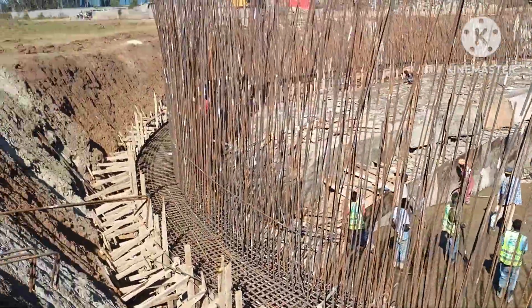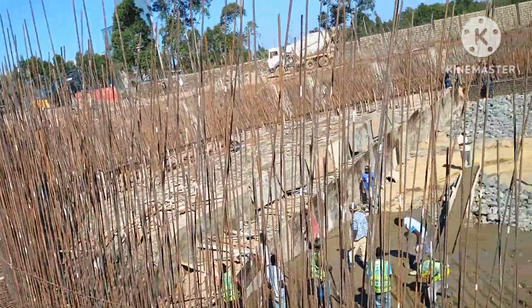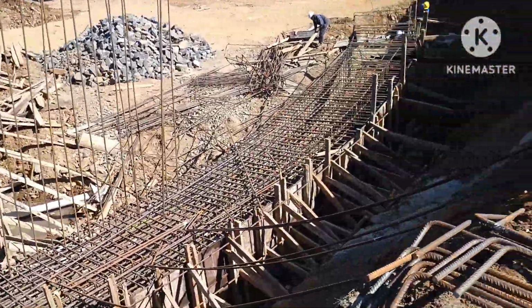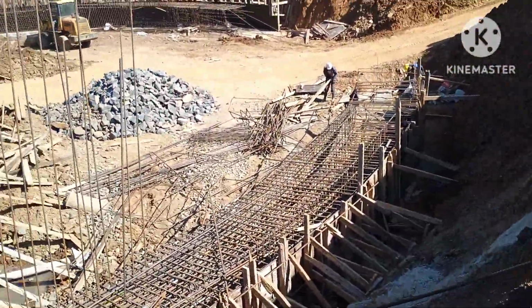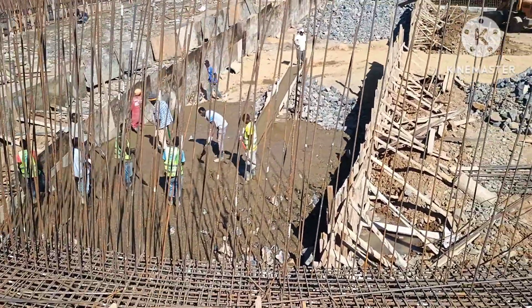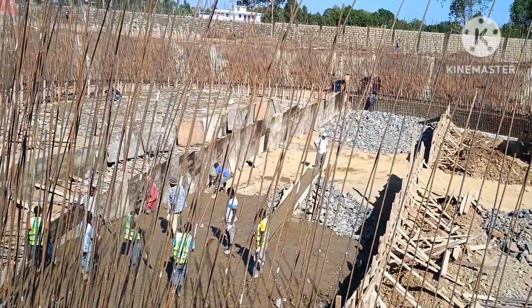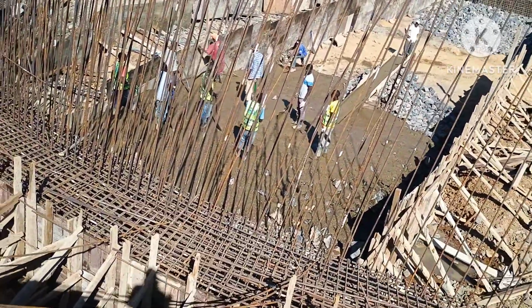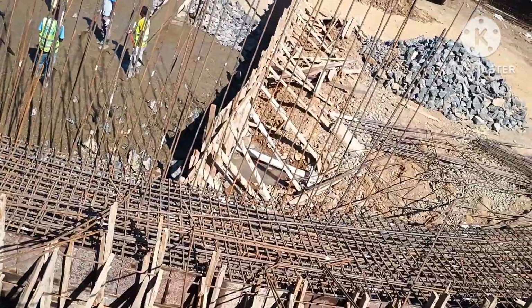So my topic is what is plum concrete. As the name suggests, plum means stone. So stone plus concrete, the mixture of stone and concrete, is called plum concrete. But you may ask, in concrete we also use aggregate.